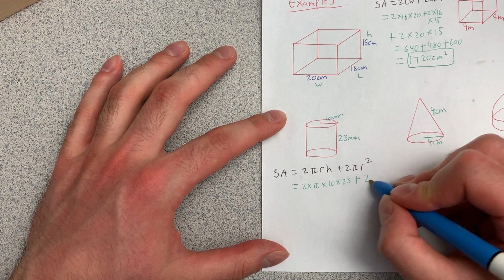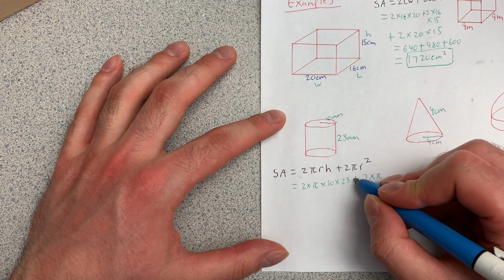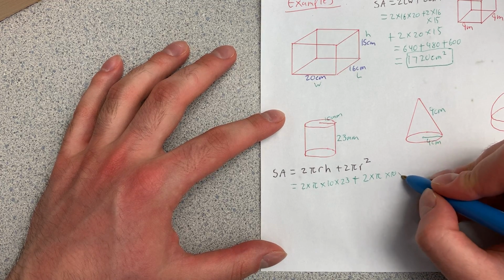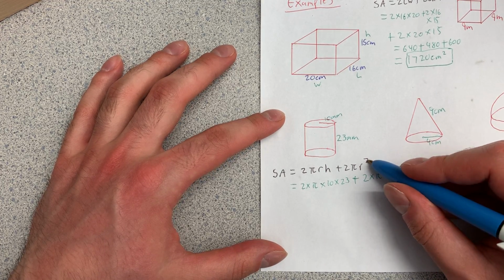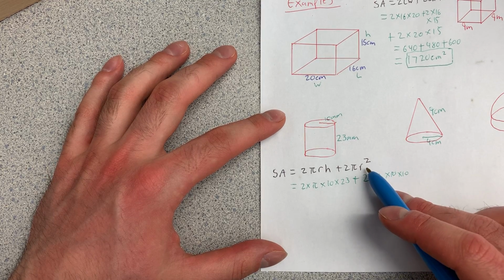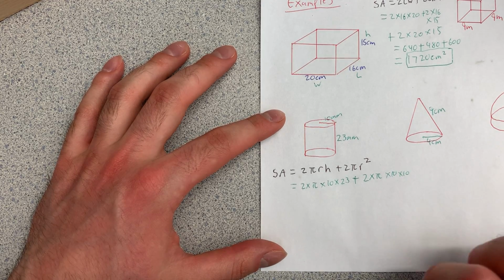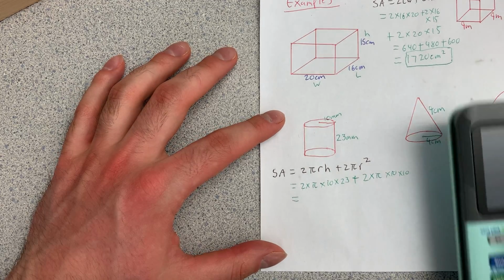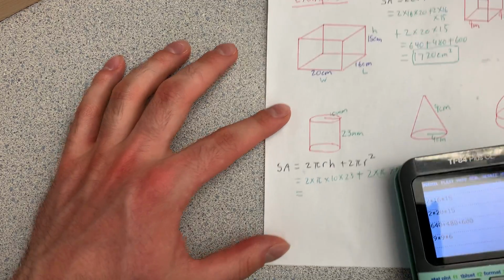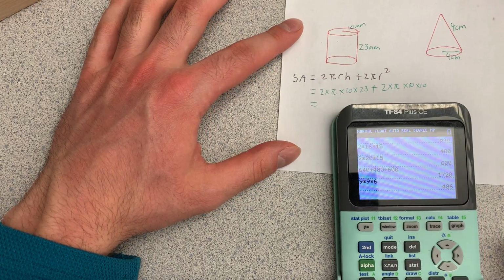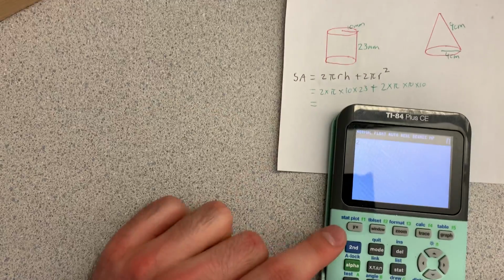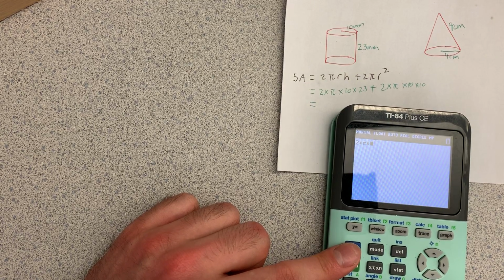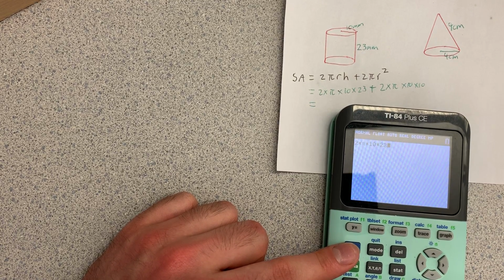Plus 2 times pi times our radius squared. So I'm just going to do 10 and then times 10 again because it's squared. So that means I'm timesing it by itself. Let's work out the multiplications first, and then we'll add it all together at the end. So, move that up a little bit. 2 times pi, make sure you know where the pi button is on your calculator, times 10 times 23.